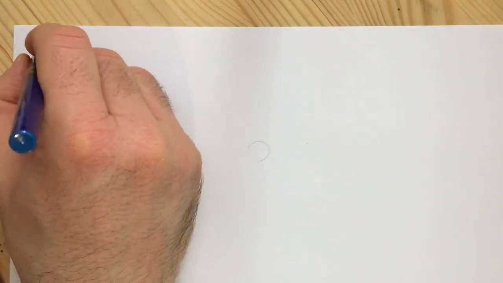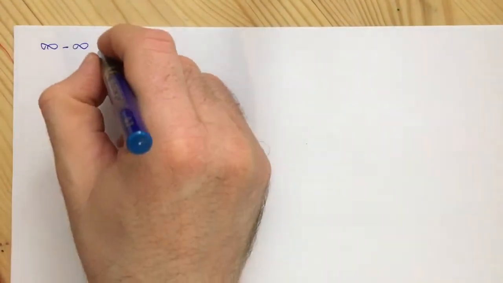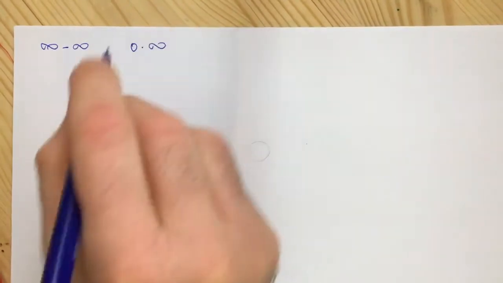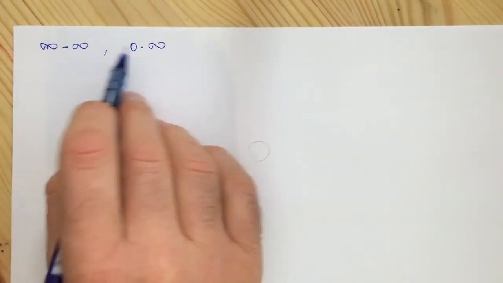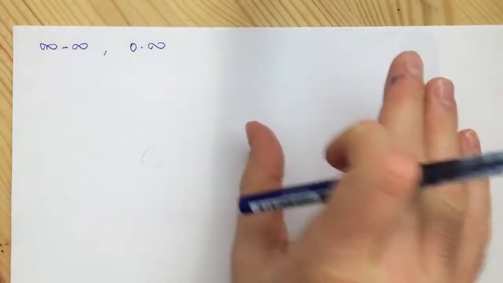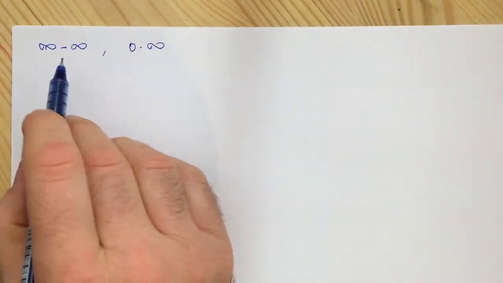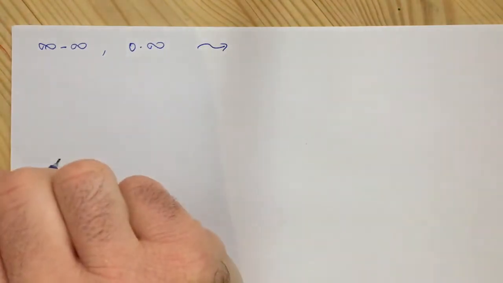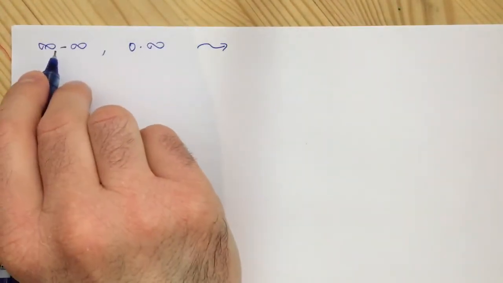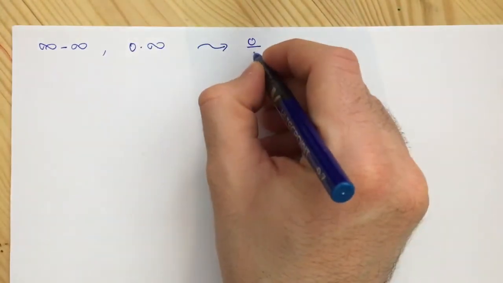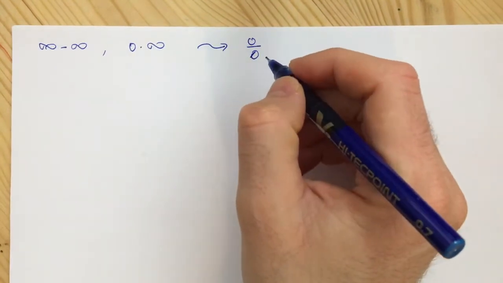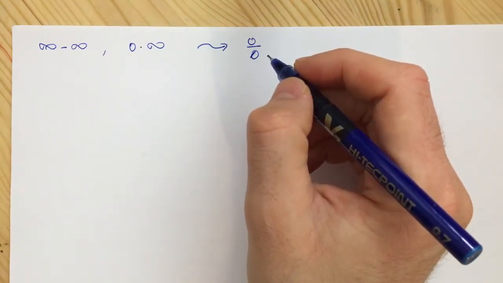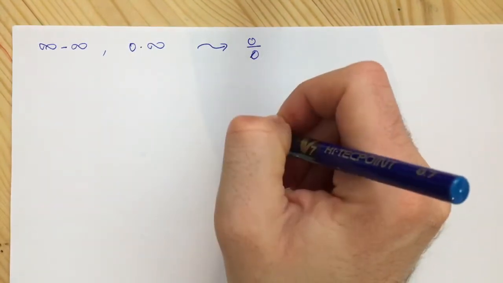In the second part of the review about L'Hopital's rule, we will cover limits of the type infinity minus infinity and 0 times infinity. Both of these cases were explained during our classes, why they are indeterminate forms. And then we said that we want to bring each of these expressions under the form of 0 over 0 in order to be able to use the L'Hopital's rule.